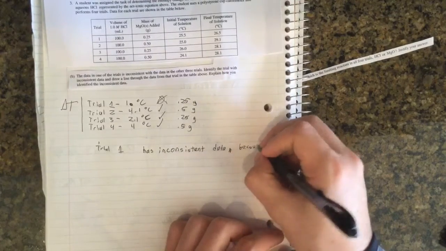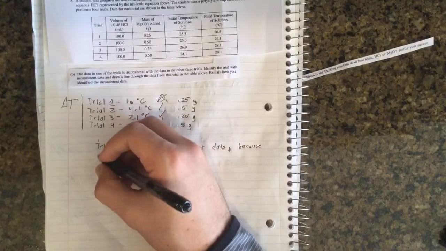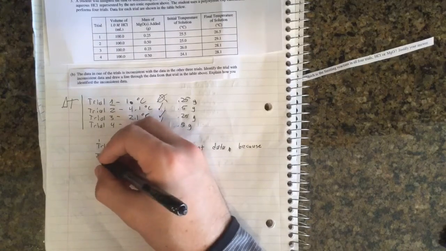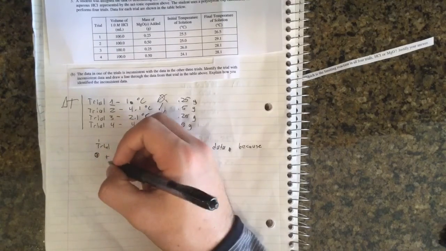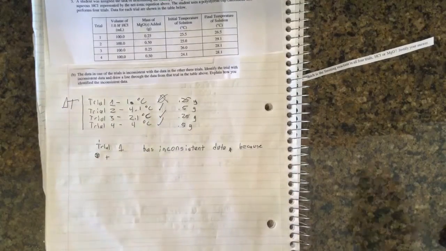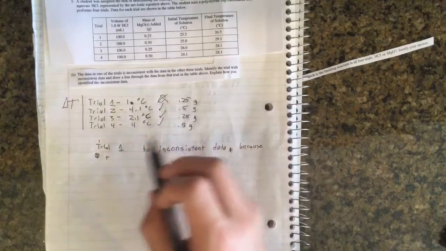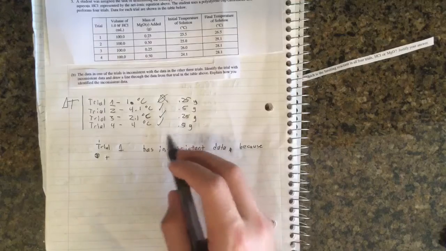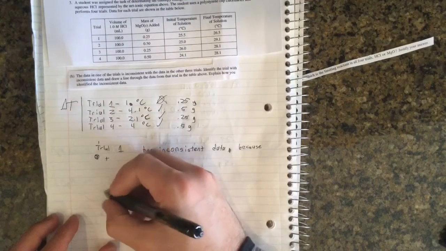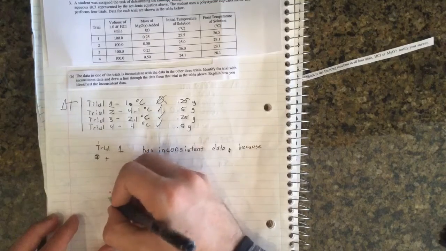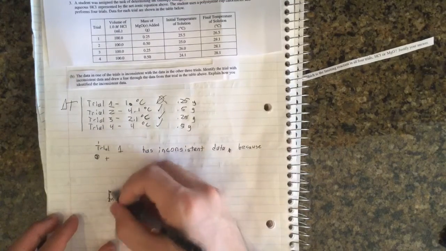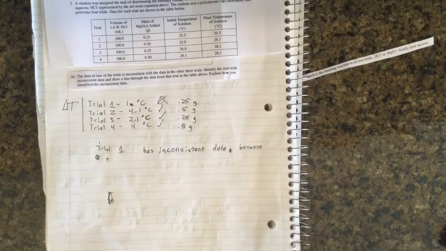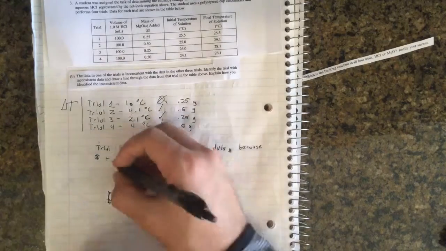Because trial 1 is not a linear trend. All the other ones are a linear trend. If you put it on a graph, this is 0.25. That's not the best way to explain it. But trial 1 doesn't match up.